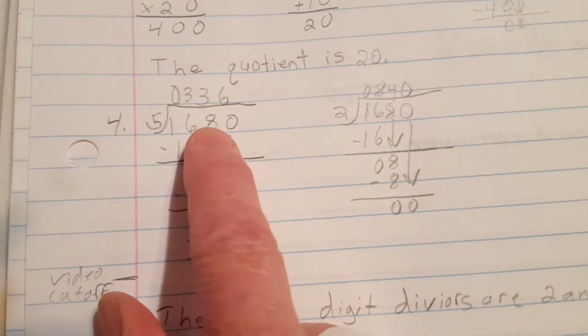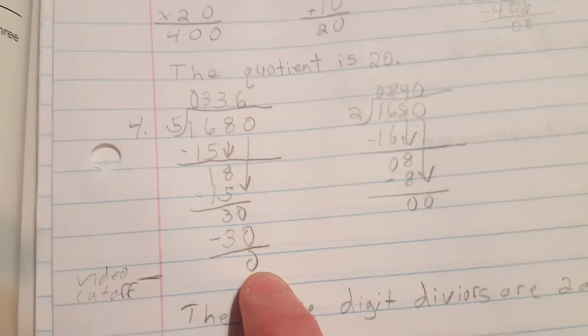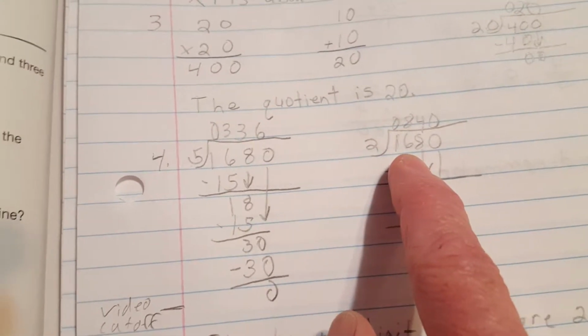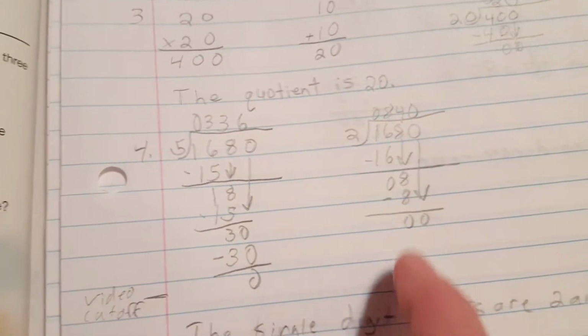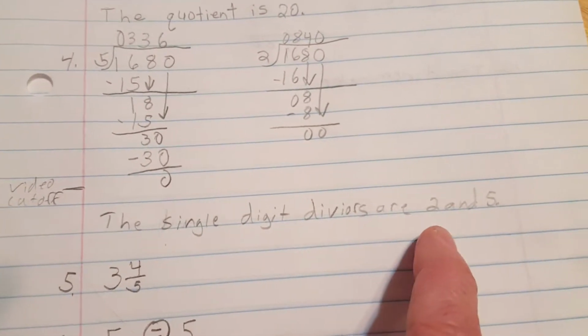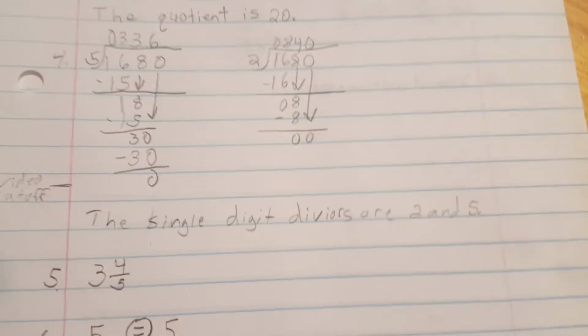So first I divided by 5, and I got an even number, so it's divisible. And then I divided it by 2, and I got an even number with no remainders. So then the single-digit divisors are 2 and 5. That's showing my work.